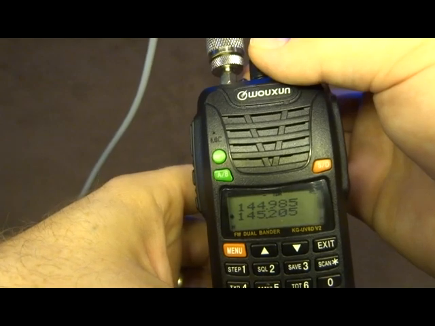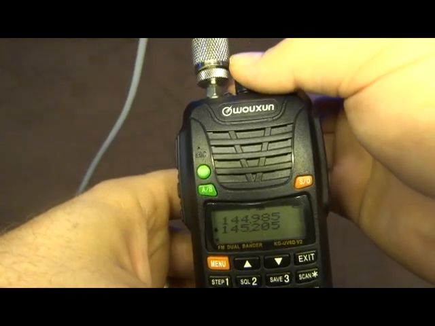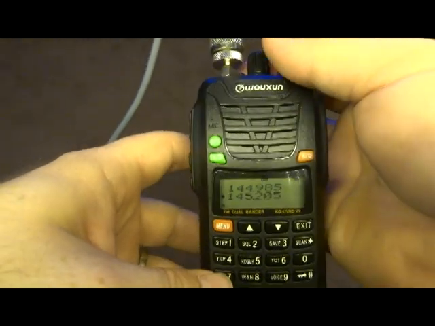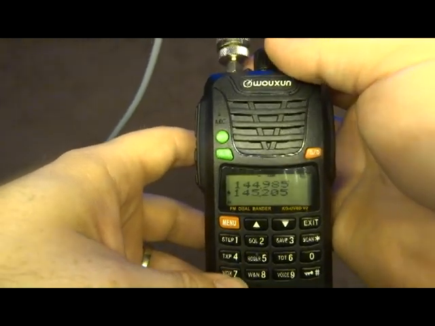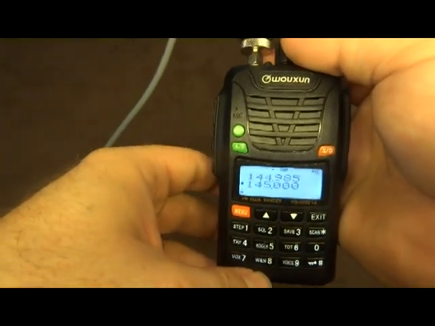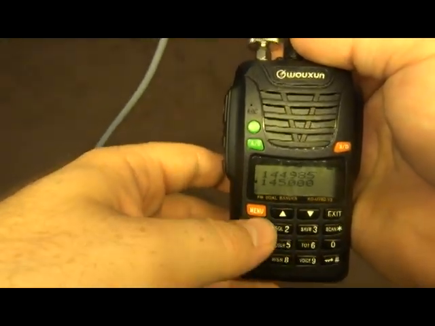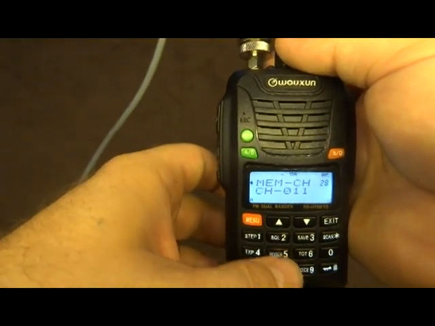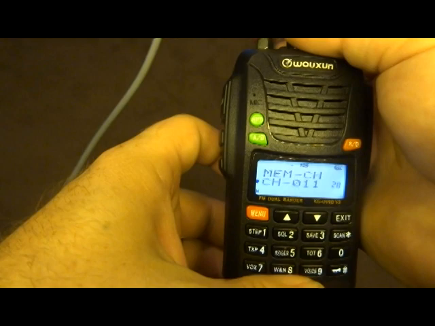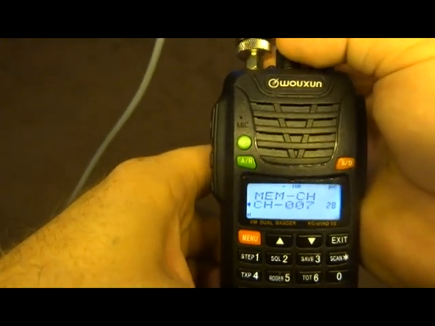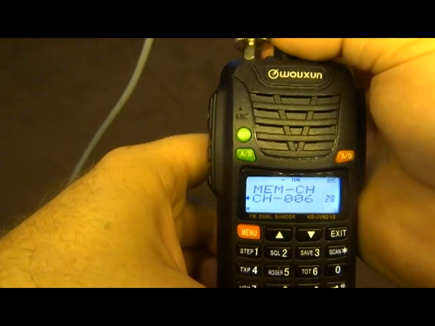And then lastly, we're going to look at the channel memory. Now when you create a new channel, let's just do 145.000, and say we want to save that to a channel. We'll go up to channel memory, and even if we don't remember how many channels we already have programmed, here's a clue.